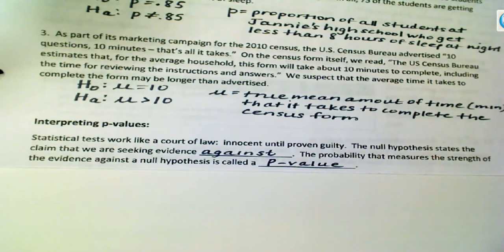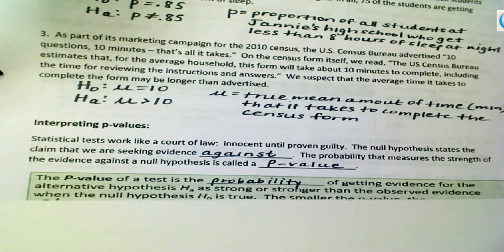The null hypothesis states the claim that we are seeking evidence against. The probability that measures the strength of the evidence against a null hypothesis is the p-value. So that is what a p-value is. It is a probability, and it measures the strength of evidence against the null hypothesis.